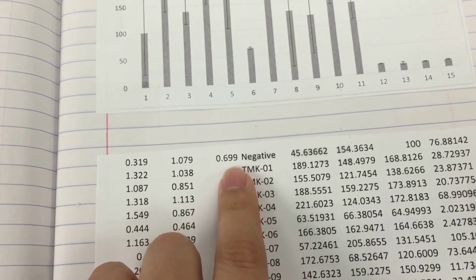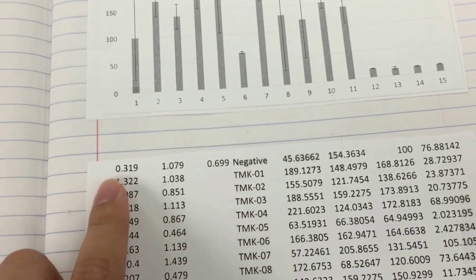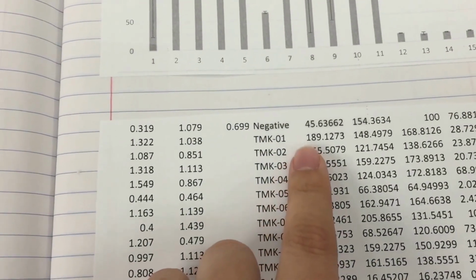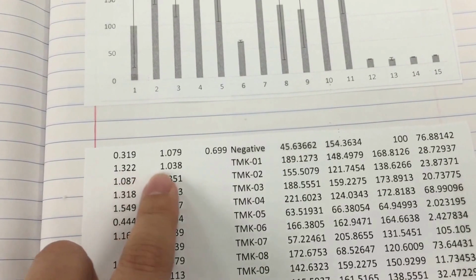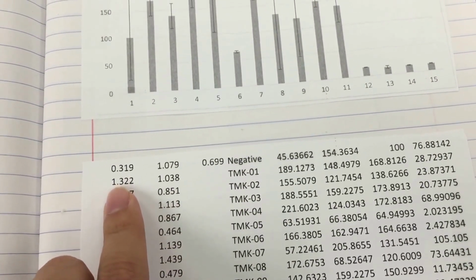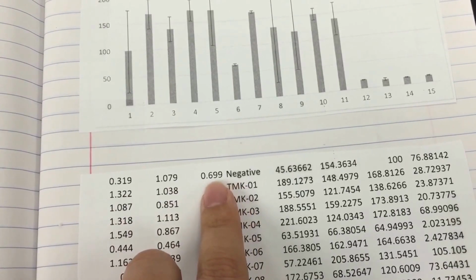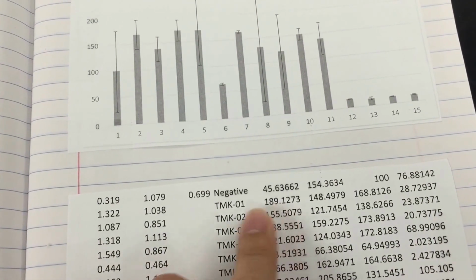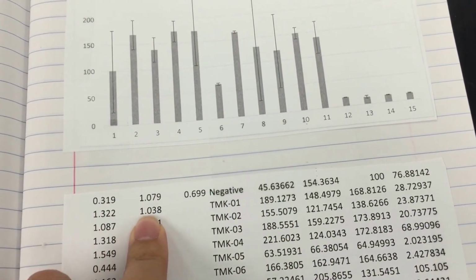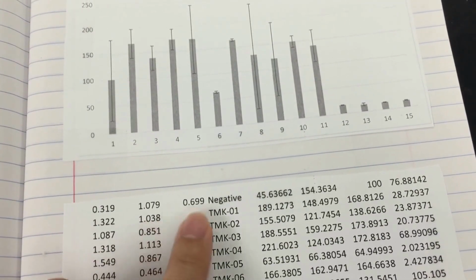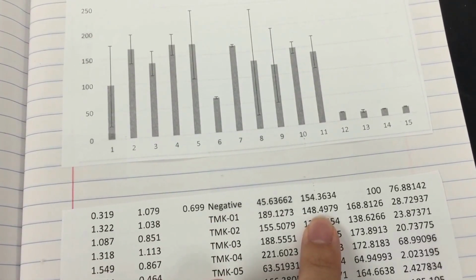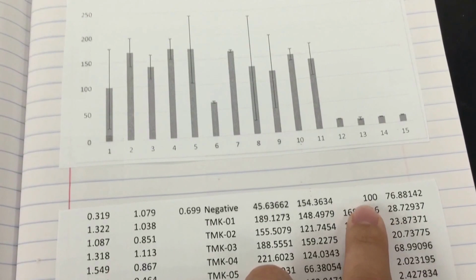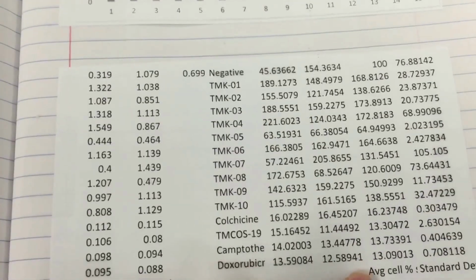And then you take this 0.699 and you divide every other value on the list, and then you multiply by 100. So for TMK1, we took 1.322 and divide by 0.699 and multiply by 100, and we got 189.1273. And then we took it for the second column and 1.038 divided by 0.699, and we got 148.49. And then you add those two and you average them, and then this would be your average cell survival.